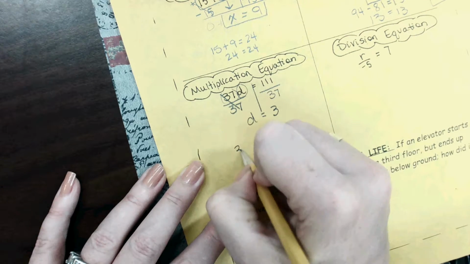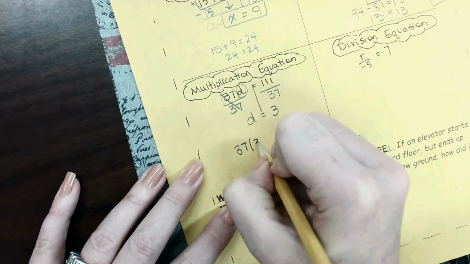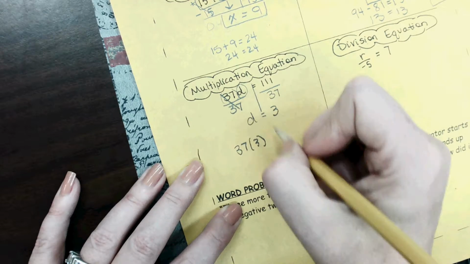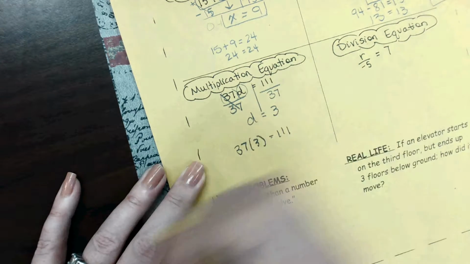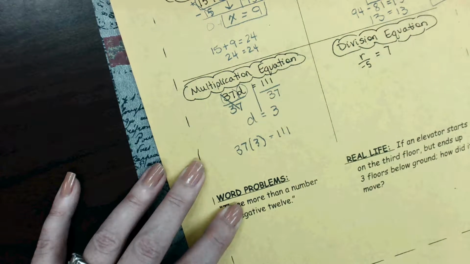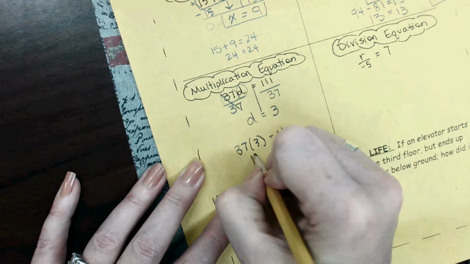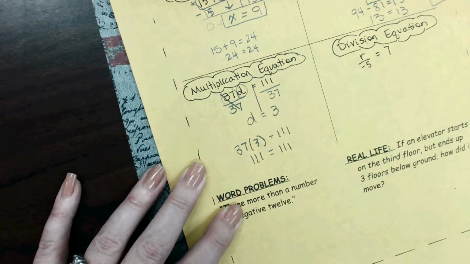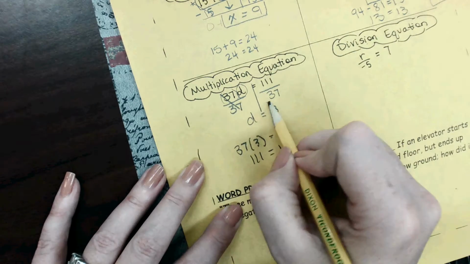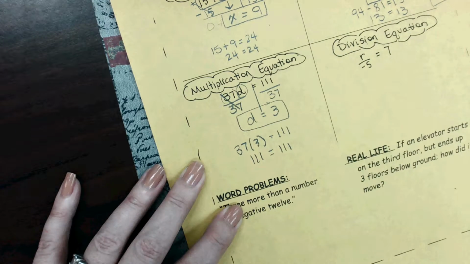I can plug that back in and say 37, if d is 3 and I plugged it in, times 3 equal to 111, and you can double check yourself on a calculator. 37 times 3 absolutely is 111. So my answer was D.